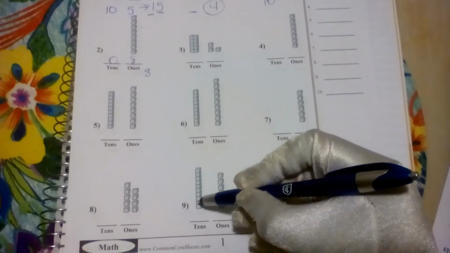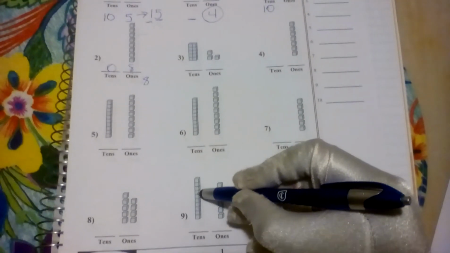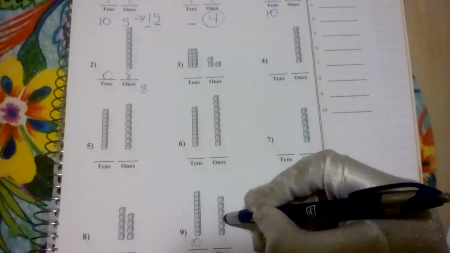Let me try to see if there's another one with both. Okay, here we are. 1, 2, 3, 4, 5, 6, 7, 8, 9, 10. So we have one block of 10s, and 1, 2, 3, 4, 5, 6.